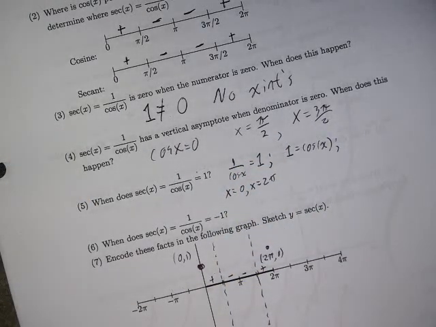Let's play the same game, but for negative 1. So if you want to know when secant is equal to negative 1, well, how could you rewrite that in terms of cosine is equal to something? If 1 over cosine is negative 1, then what is cosine?